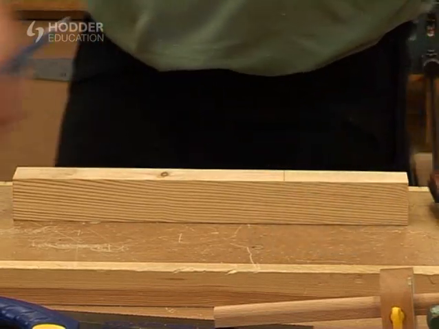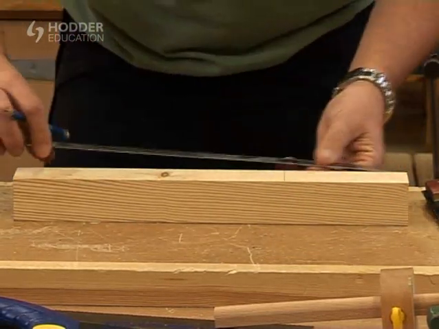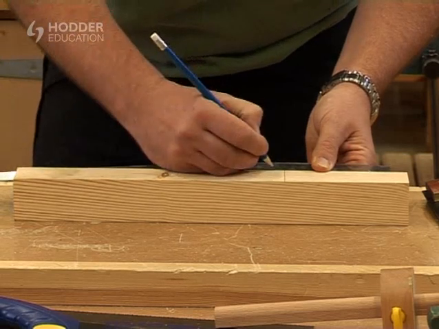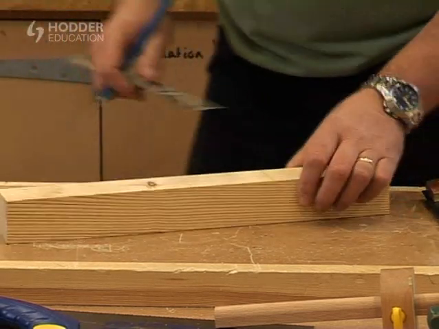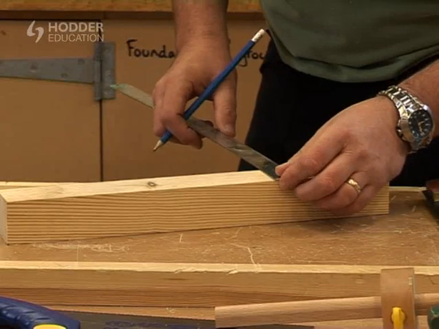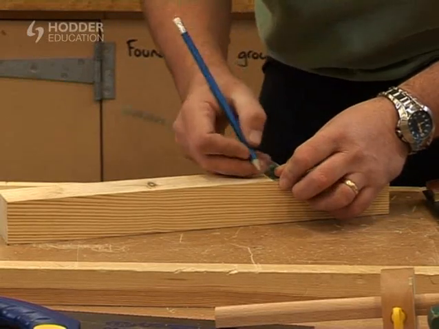Use a tri-square and sliding bevel to mark out the required dovetail angle. It's common practice to use a ratio of 1:6 for dovetails in softwood and a shallower angle of 1:8 in hardwoods.